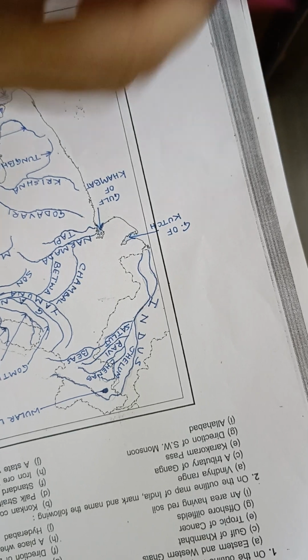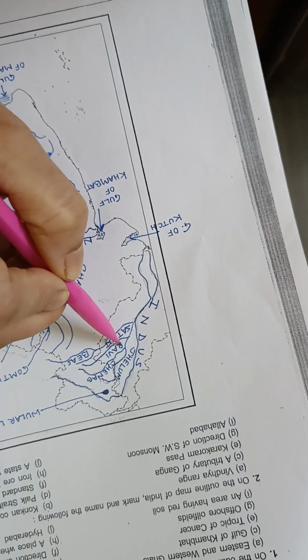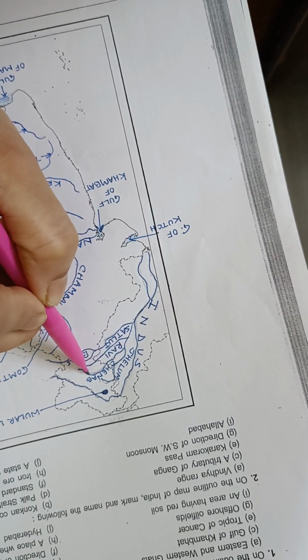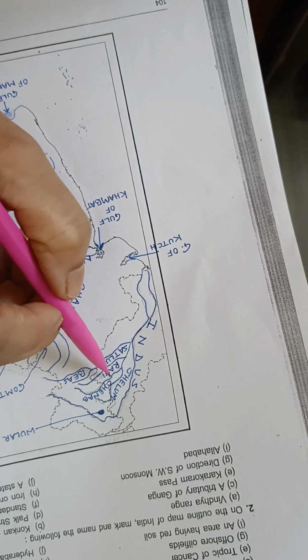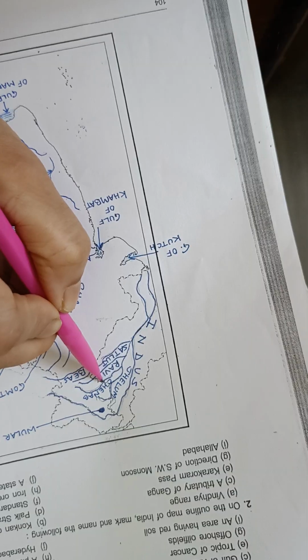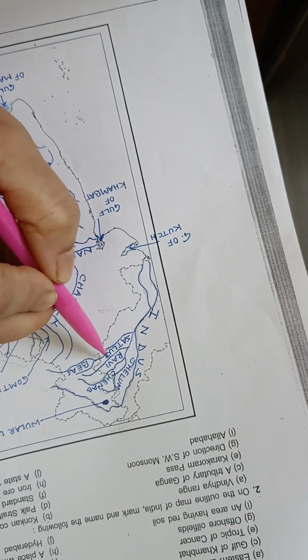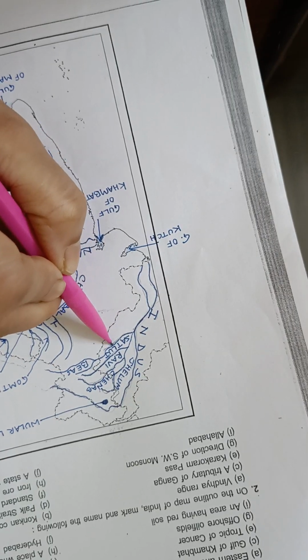Achha, now the tributaries. First one is Jhelum, second one is Chenab. If you feel it is difficult to remember, think of Jesus Christ. So Jhelum, Chenab, Jesus Christ. Then next are your Ravi and Satluj.